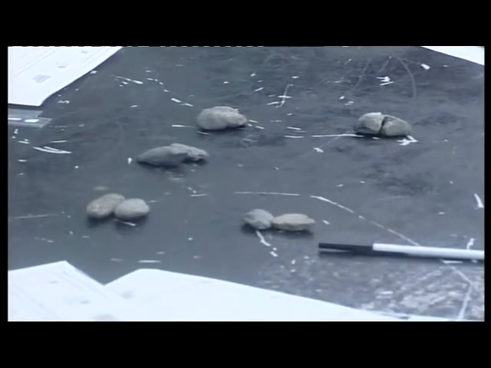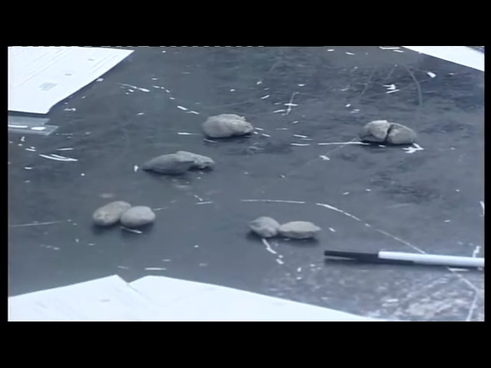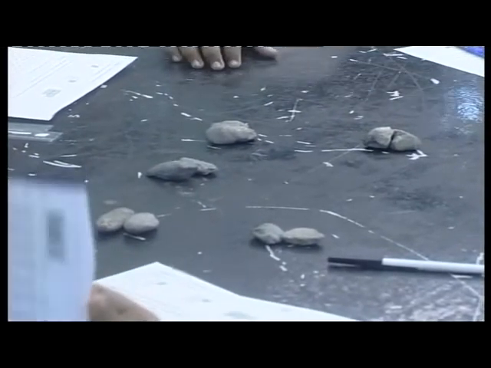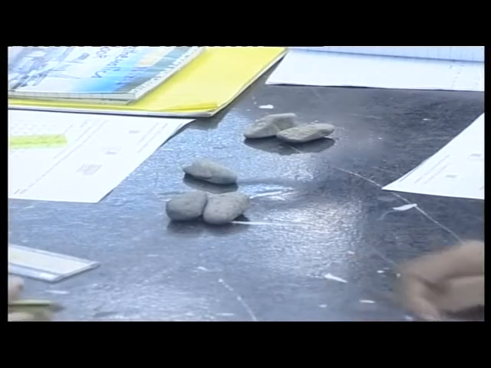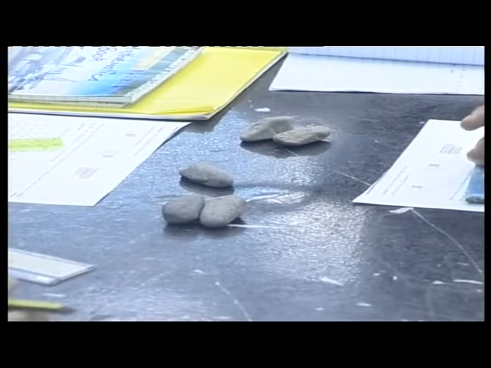Were there some leftovers? Yes, sir. All right. Some stones were left out because they were not evenly paired. They did not have any what? Partner. They didn't have any partner to go with the stones to be paired evenly.